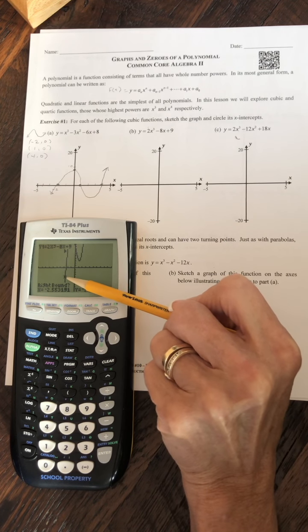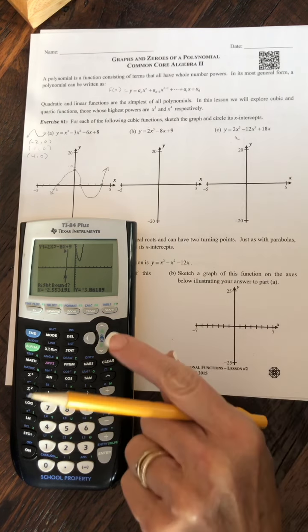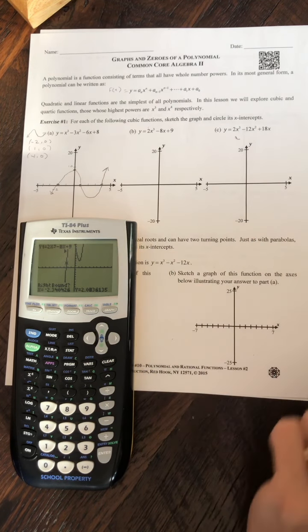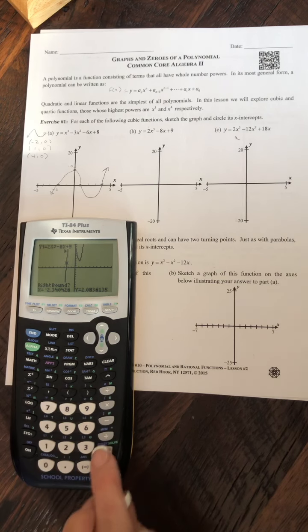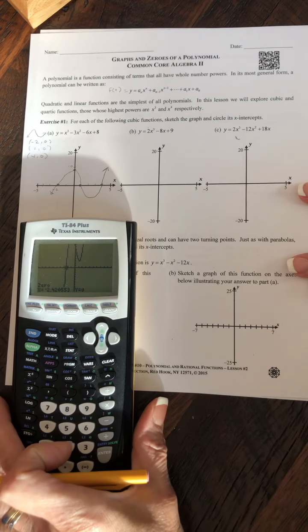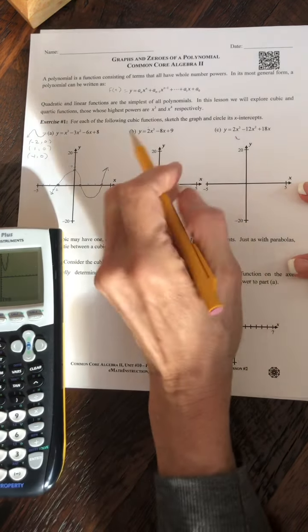So it's just a point below the x-axis. If I press my cursor to the right, it'll give me a point above the x-axis. So I'm going to press enter. And now it's going to ask me to guess. So it will take a guess. And it's coming up that the 0's at approximately -2.4.